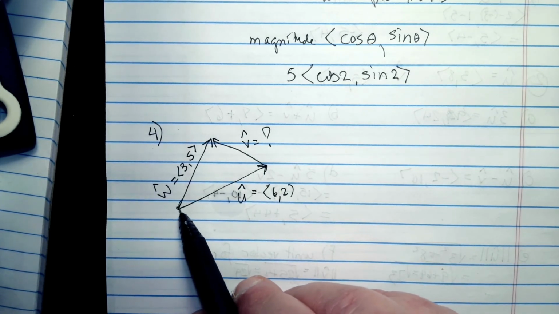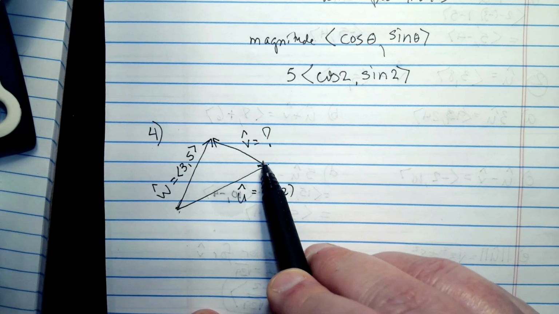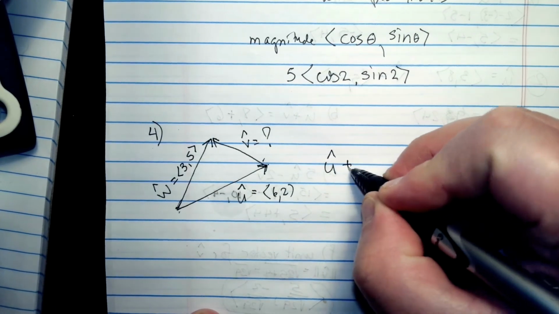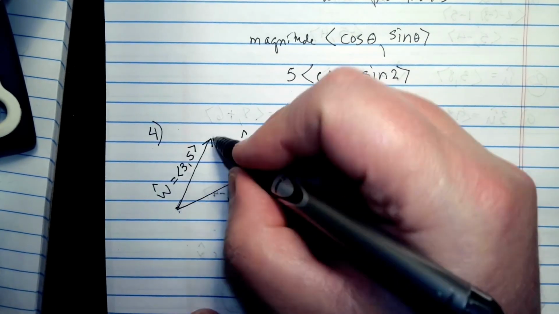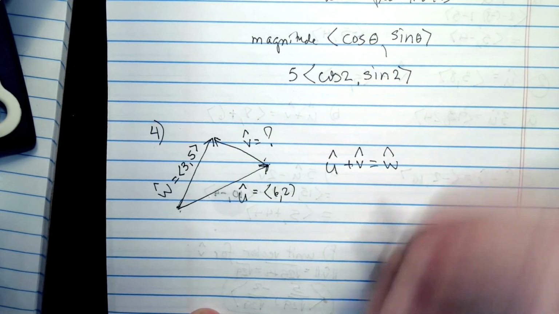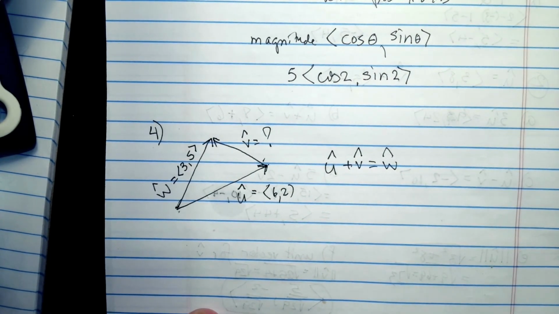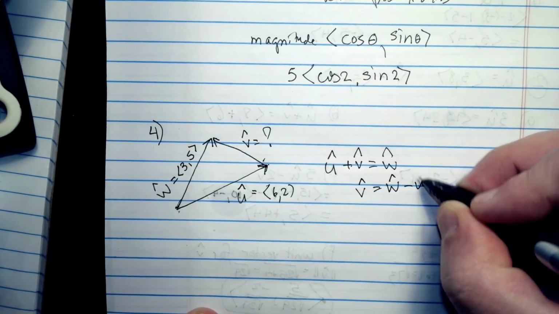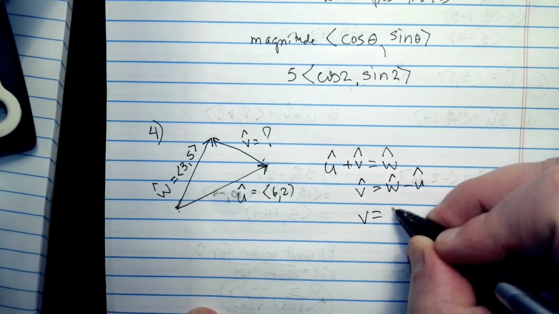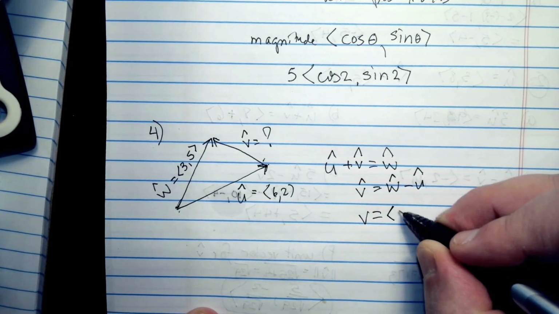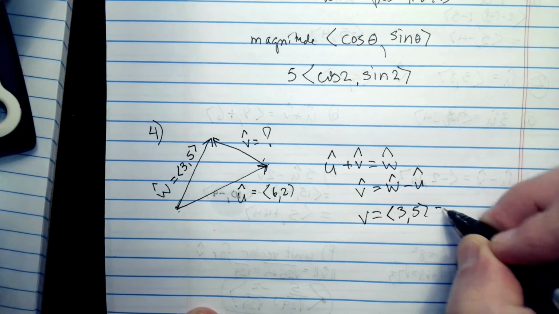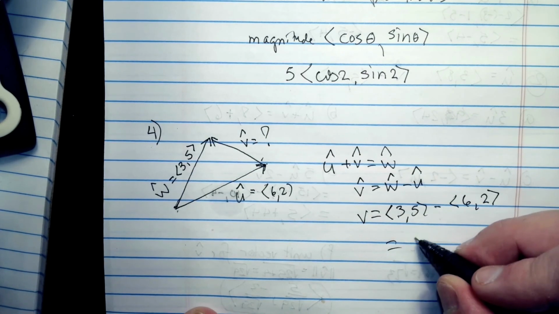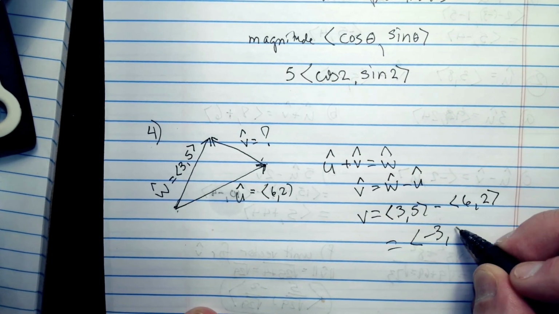You've got the initial vertex and the terminal vertex, and you've got the initial vertex and the terminal vertex. u plus v is equal to w. So v is equal to w minus u, which means that v is equal to, let's see, that'd be 3, 5 minus 6, 2. So I think that's going to be negative 3, comma, positive 3.